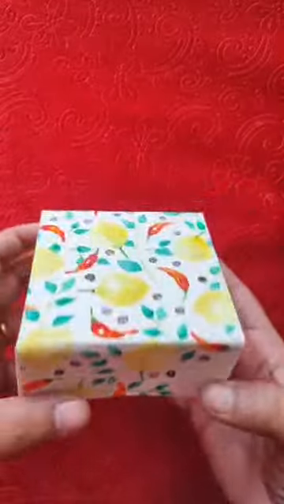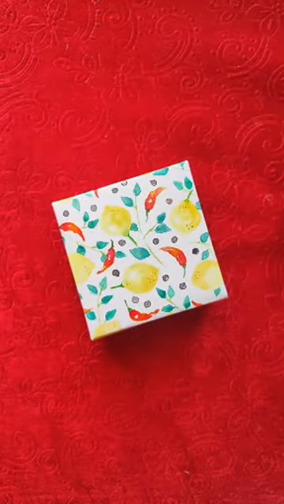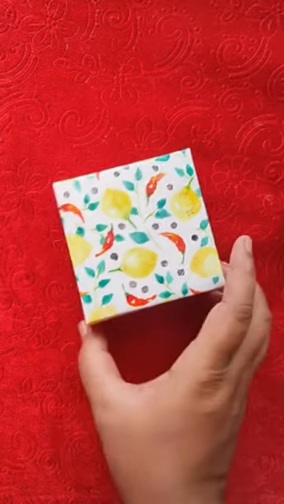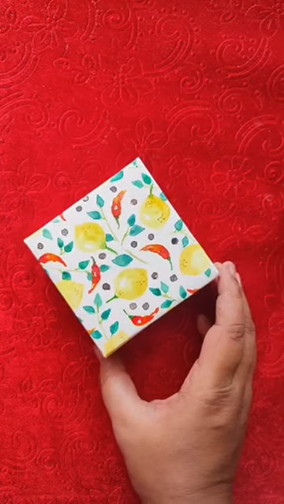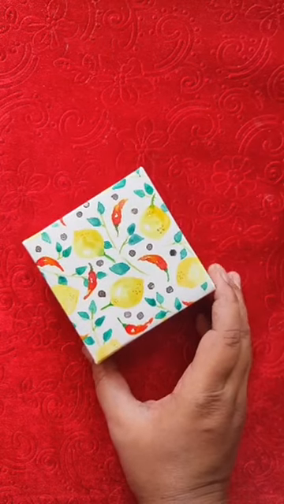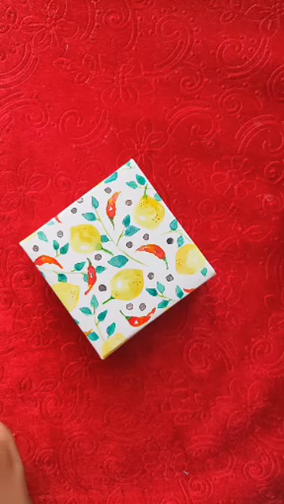Isn't that cute? And that is just kitchen spices, your green masala inspiration, and it's just fun.